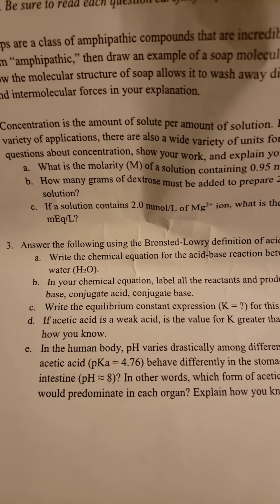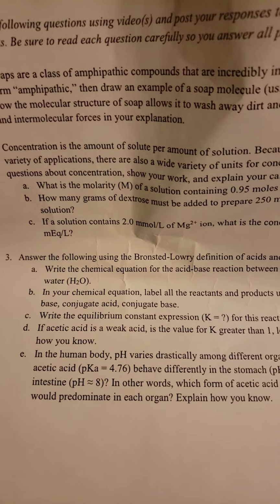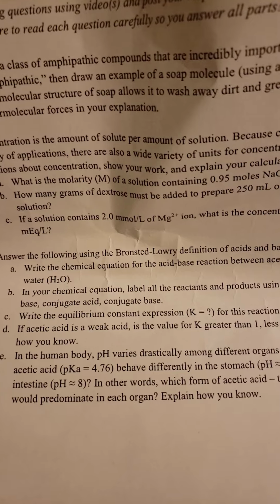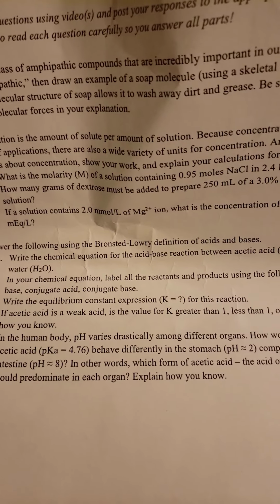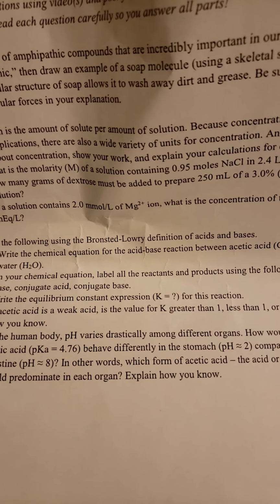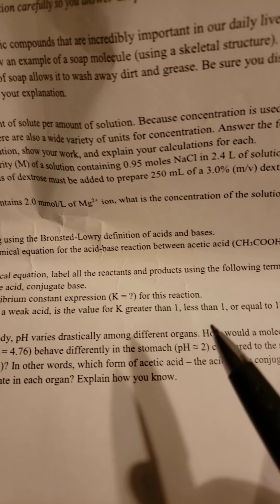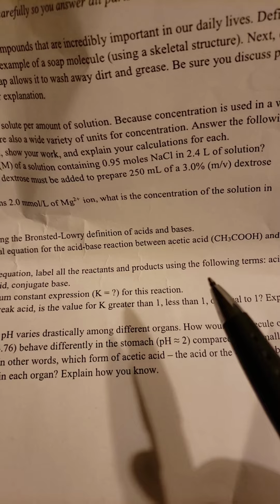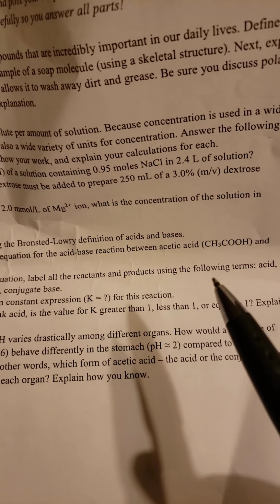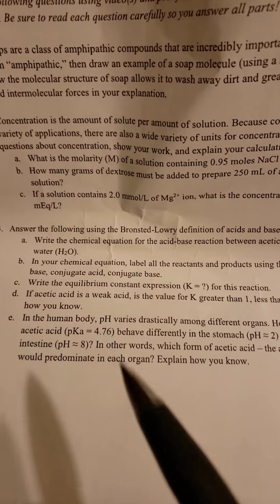I'm going to turn to number B. We have question number 2. B. How many grams of dextrose must be added to prepare 215 mL of a 3.0% m/v dextrose solution?